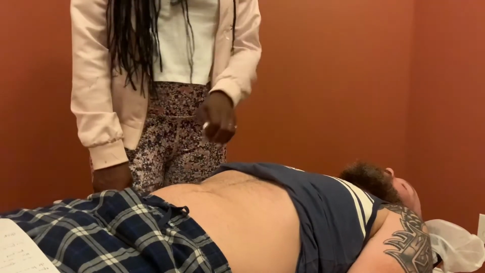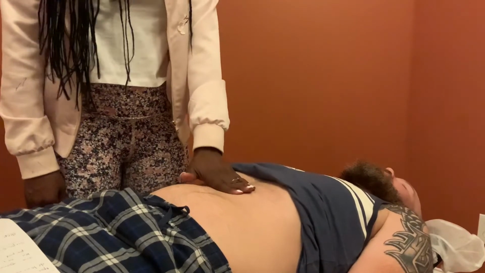Next, I'm going to demonstrate how to identify between superficial and deep masses. What I will do is use the rectus abdominis area. So let's pretend I find a mass around the rectus abdominis area. I will tell my patient to take a seat up for me.